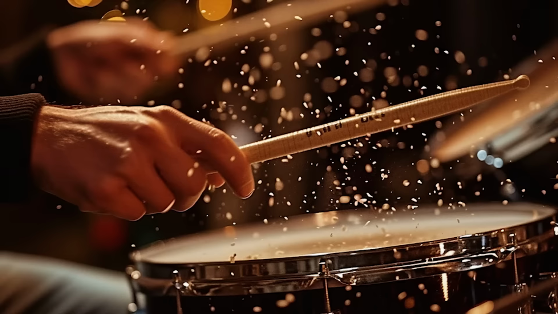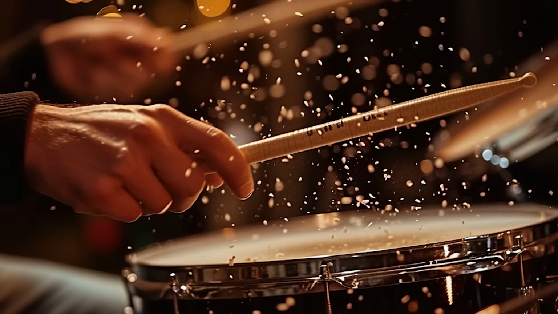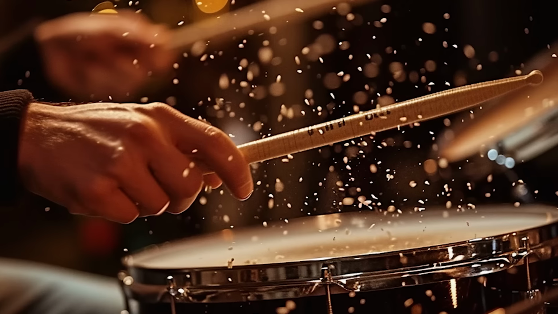For example, try counting 1, 2, 3, 4 out loud and clap a little louder on the 2 and 4. 1, 2, 3, 4. 1, 2, 3, 4. That louder clap, that's the backbeat. It adds extra energy to certain parts of the groove, making it feel more lively and impactful.